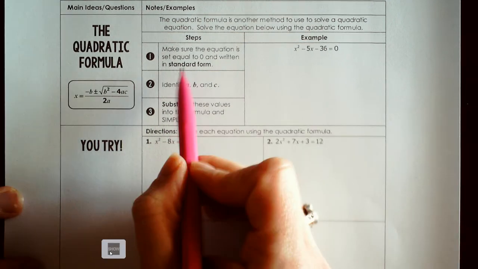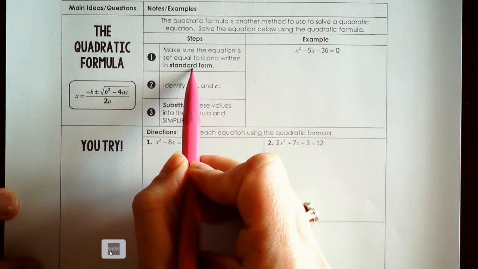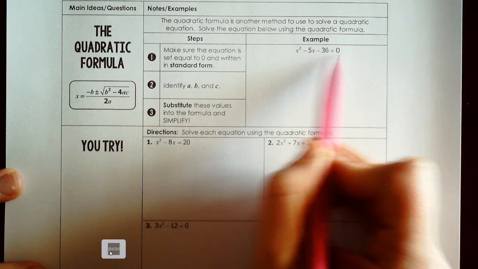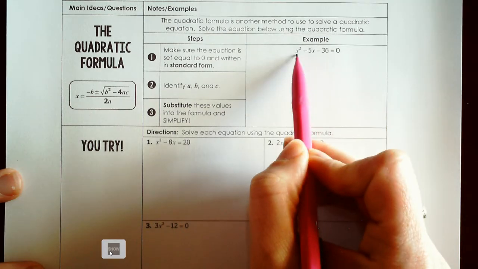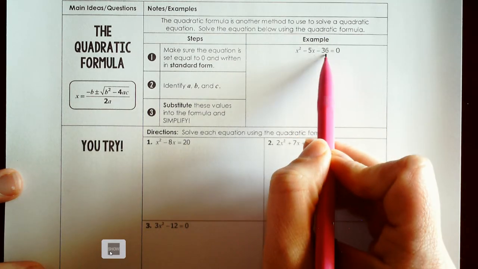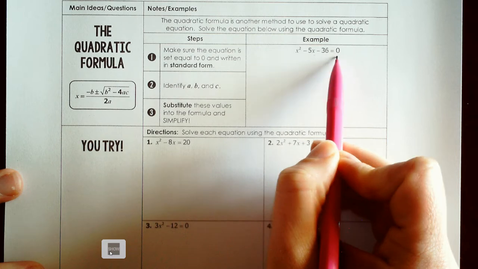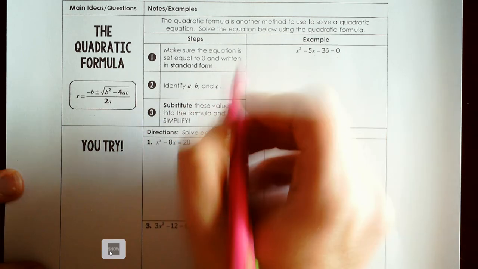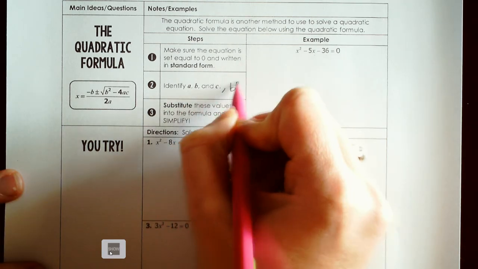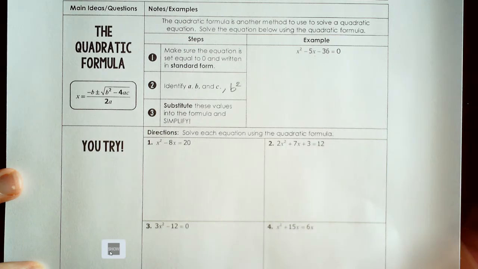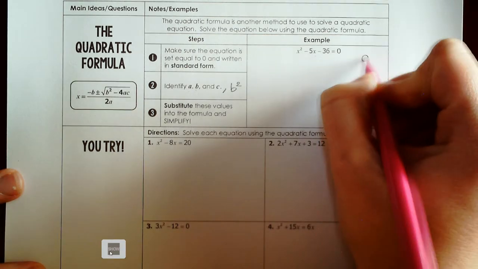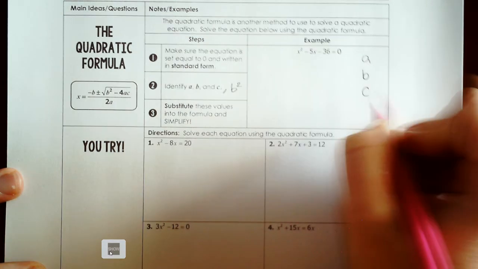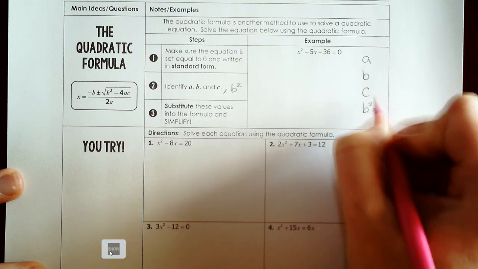First step is make sure your equation is set equal to 0 and written in standard form. So this example here is already in standard form. It goes from your biggest exponent down to no exponents in order, and it's set equal to 0. So make sure it's equal to 0. Next is to identify a, b, c, and actually also b squared. Okay, so off to the side here, a, b, c, and b squared.